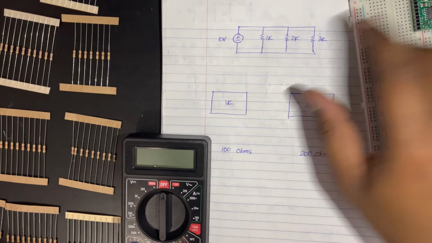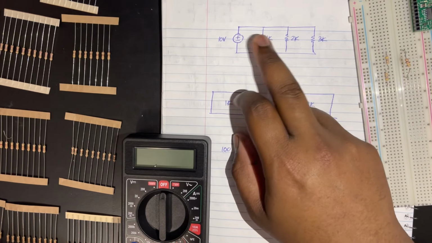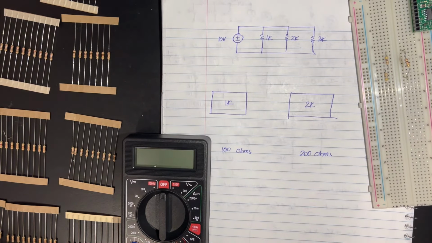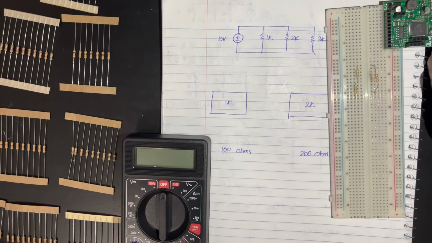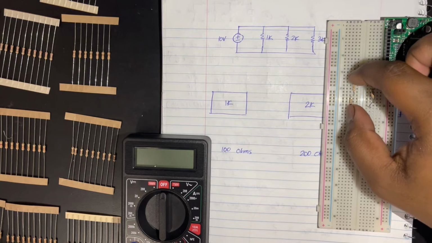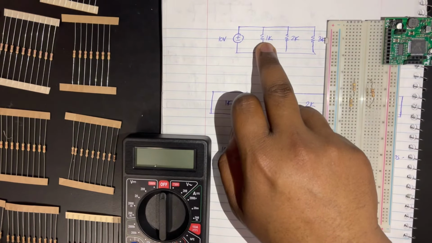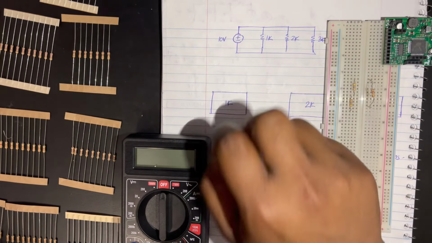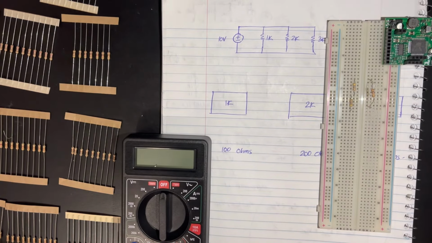So for example, if you want to measure the current across the 1 kilo ohm resistor, then you have to connect the channels of the oscilloscope in a way that they are in parallel combination with the 10% of the resistor across which you are measuring the current. You need to have that.